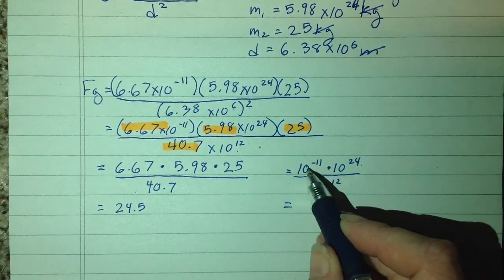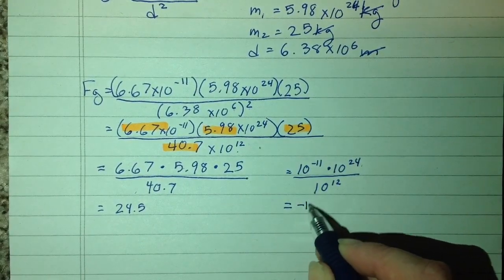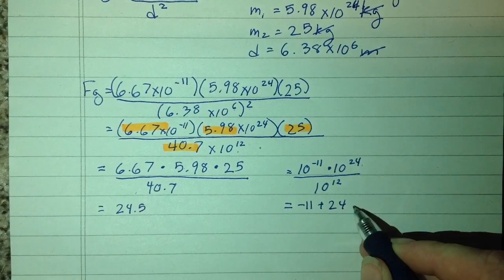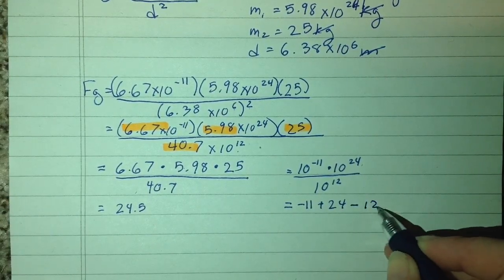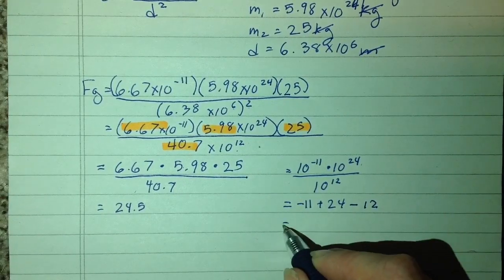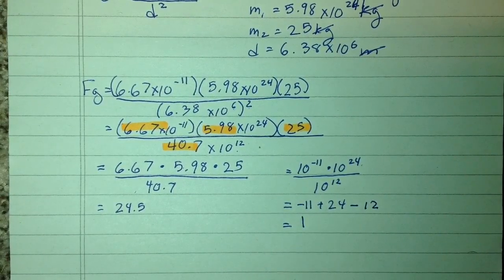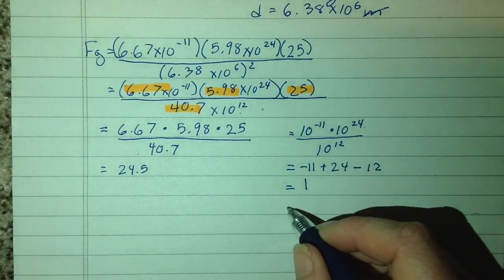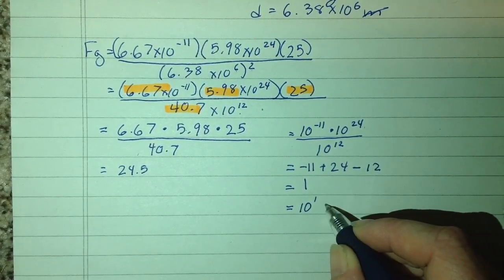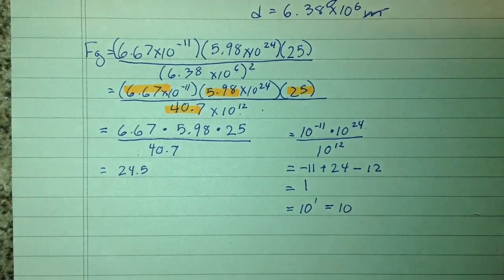So my problem ends up being just negative 11 plus 24, since they were multiplied, minus 12. Right? And when we solve those out, we end up with 1. Right? Since we had the 10 power, that tells us this tens thing is just 10 to the first power, which is just 10.